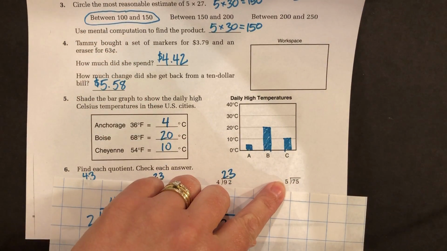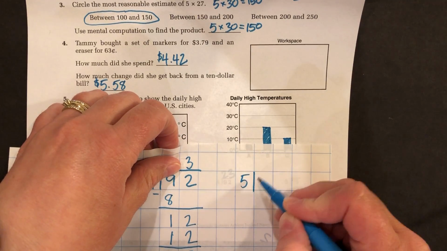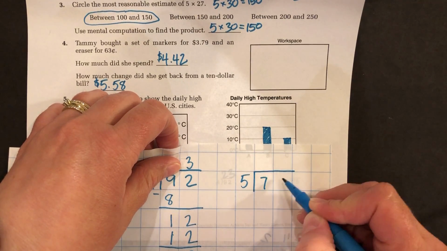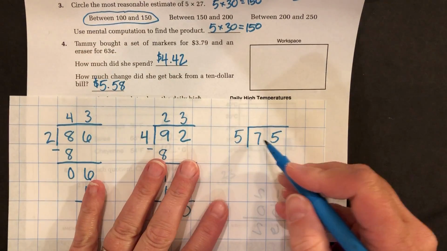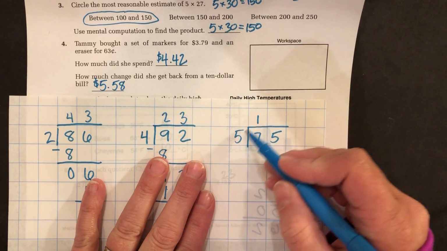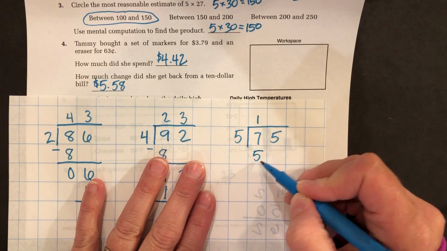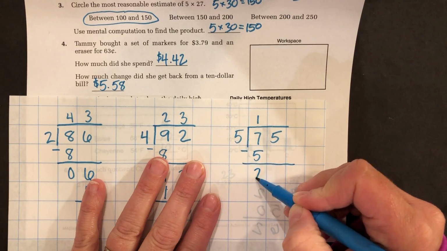Last one, 5 into 75. Okay. 5 goes into 7 one time. 1 times 5 is 5. Subtract. 7 take away 5 is 2.